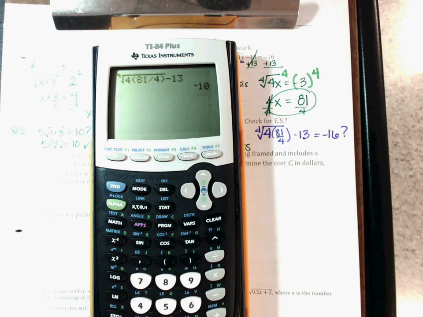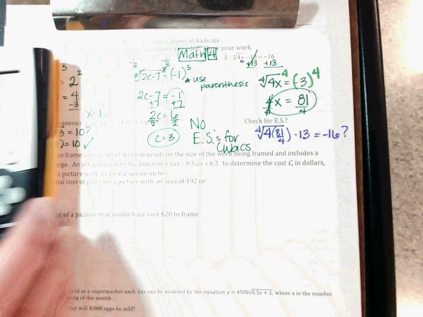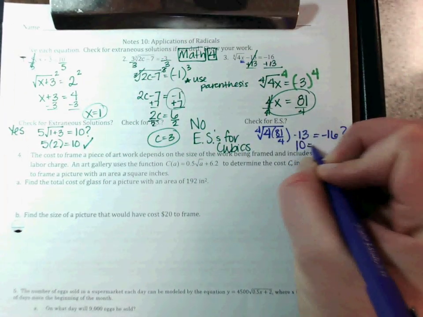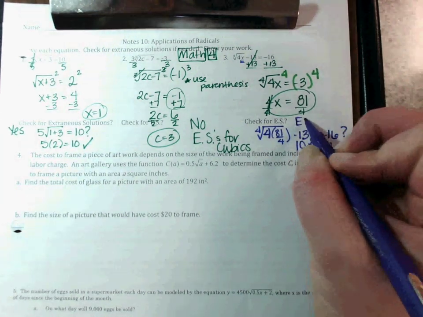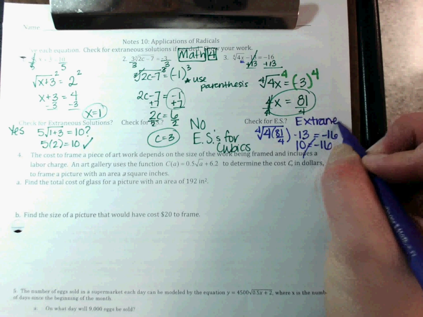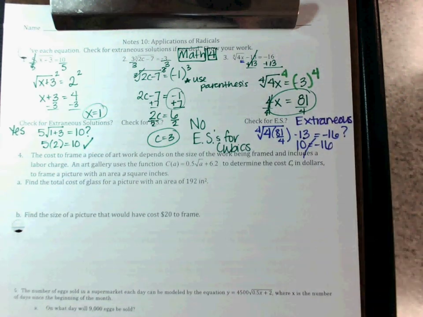So is that a true solution or an extraneous solution? Extraneous. Okay. So this is 10 equals negative 16. Nope. Extraneous. Now, if you would like to abbreviate that ES, that's fine.